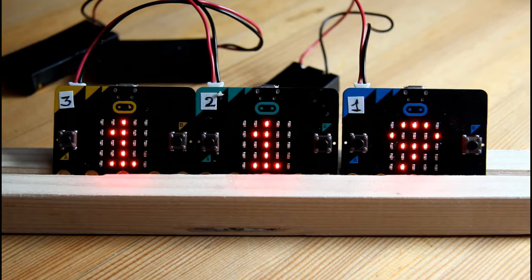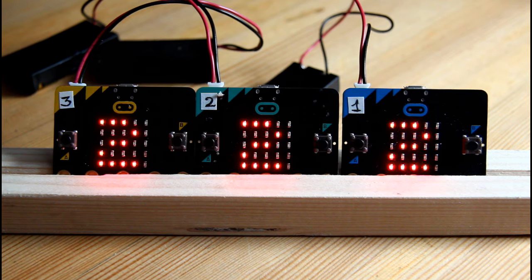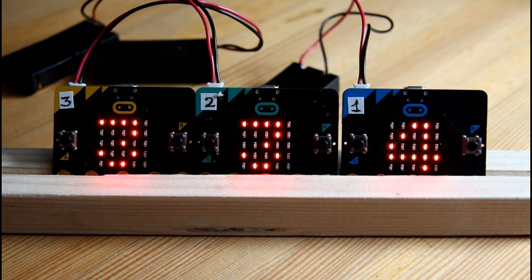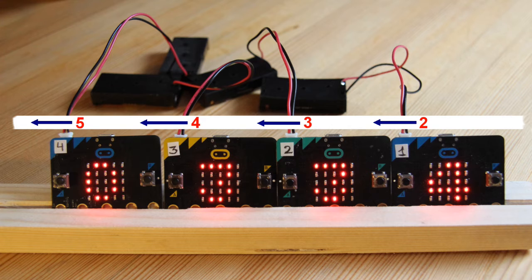If we put the same receiving program into a third microbit, the signal from microbit number 1 will be received by both microbit 2 and 3, and that won't work. So with multiple microbits, we need to create a system where the first microbit sends out the digit 2 as a message of a carry. This is only processed by microbit number 2.